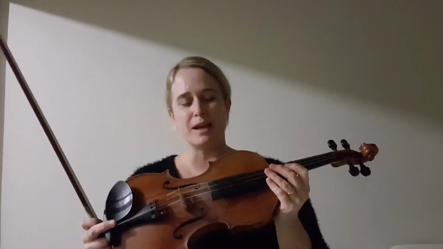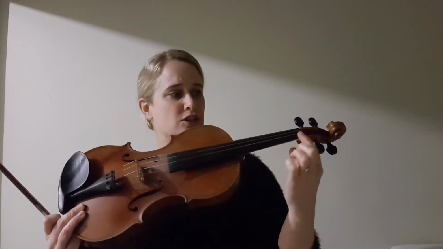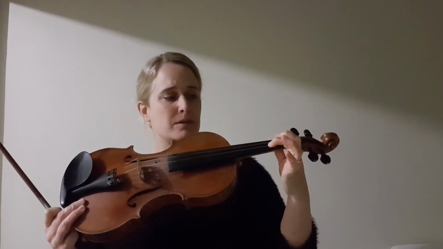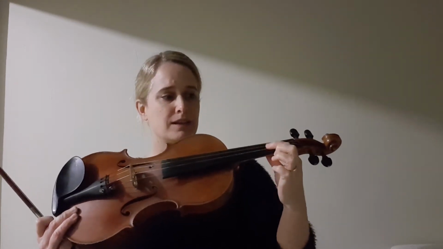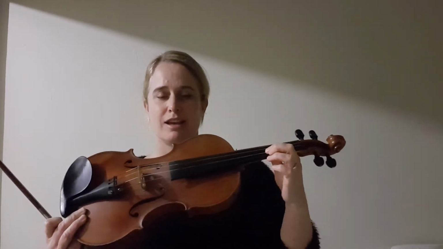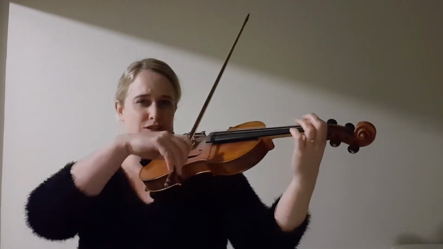So what's happening when I play an open string is I'm allowing the string to vibrate from the bridge to the nut. As soon as I place a finger down on the string, I'm stopping the string from vibrating from here. So I'm essentially shortening the string. And as you shorten the string, so the pitch gets higher. Did you hear that?